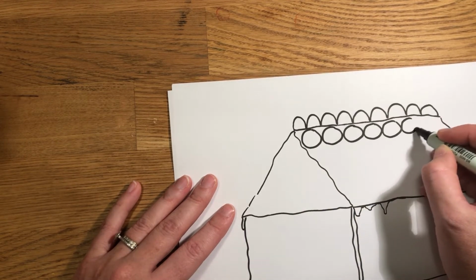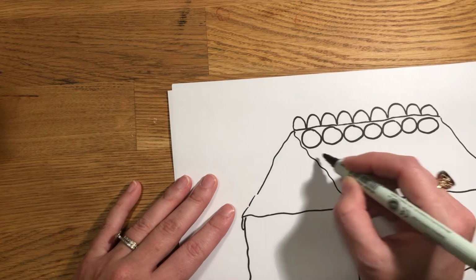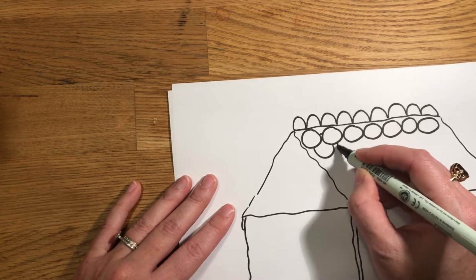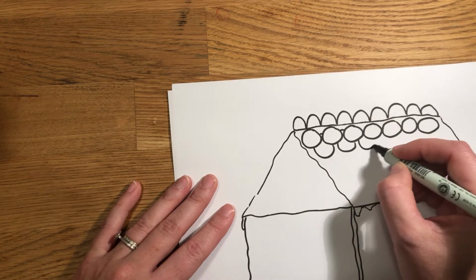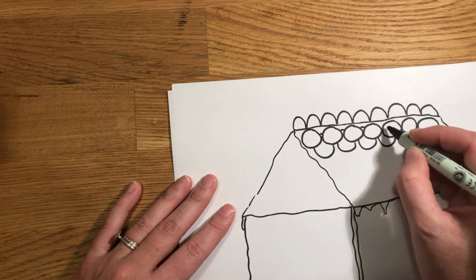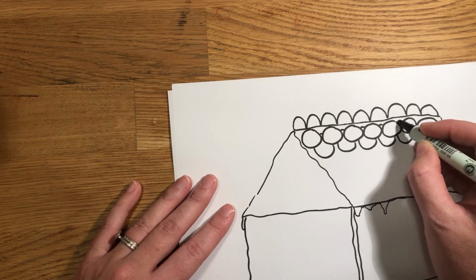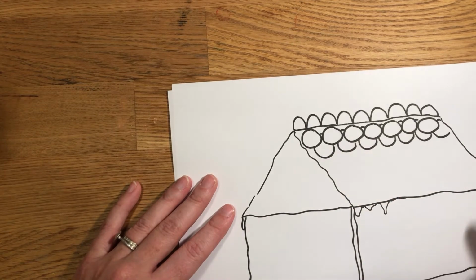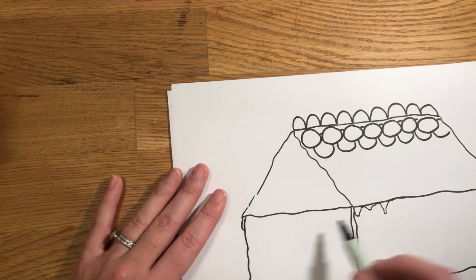You're going to be coloring this all in. And you can fill it in. You could maybe tuck circles underneath like this and have it keep going all the way across like that. Make it look like shingles and go all the way down. You can stop it. You can do however you want.